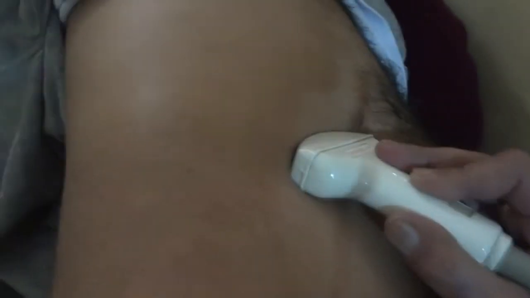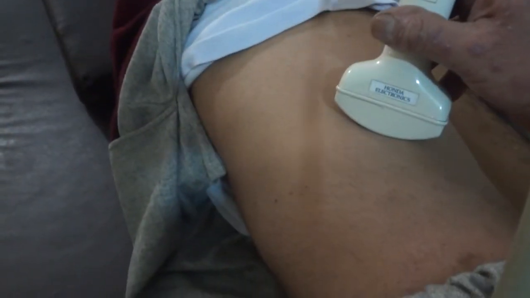Then this is one view in which you place the probe in the subcostal region, give some pressure, angle it cephaloid, and ask the patient to take a deep breath so that you can see all of the liver parenchyma with the diaphragm. Then this is another view. You place the probe in the subcostal region and move it downwards. This will clear you if there is any fluid above the diaphragm or any pleural effusion.